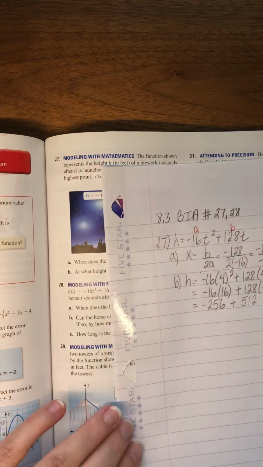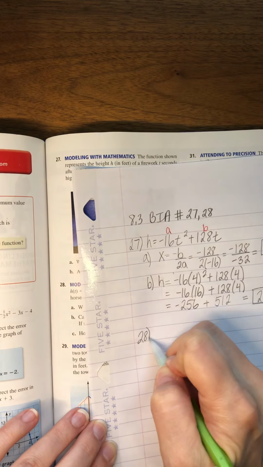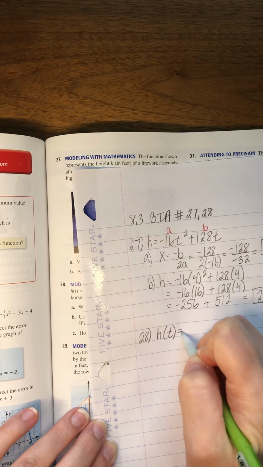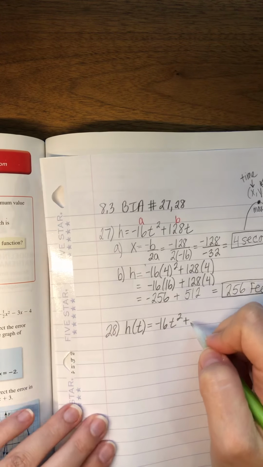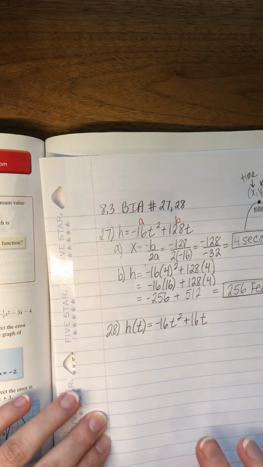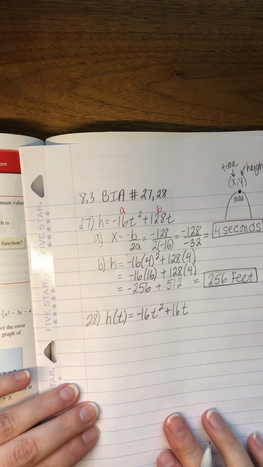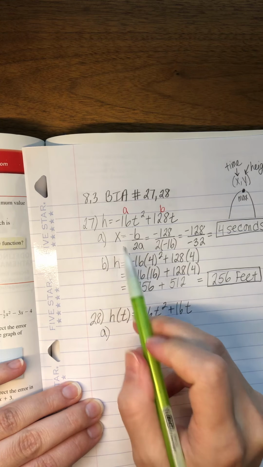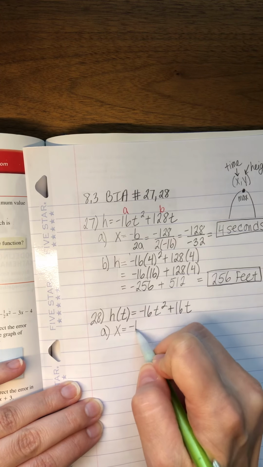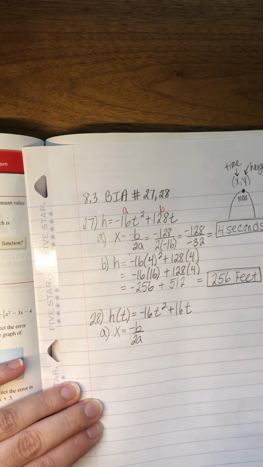So let me write down the equation for number 28. H of t equals negative 16t squared plus 16t. We're going to do the same exact thing here. We're going to find the axis of symmetry, or the x of the vertex. We're going to do x equals the opposite of b over 2a.